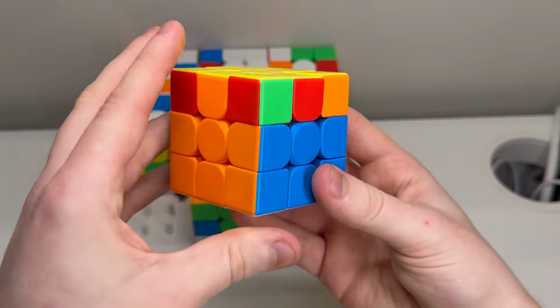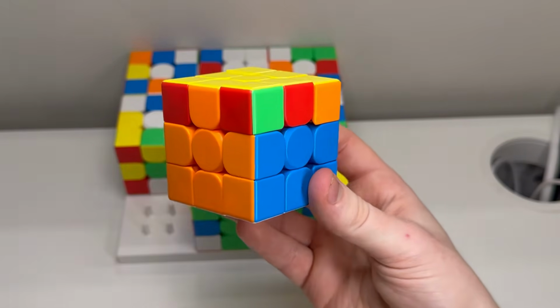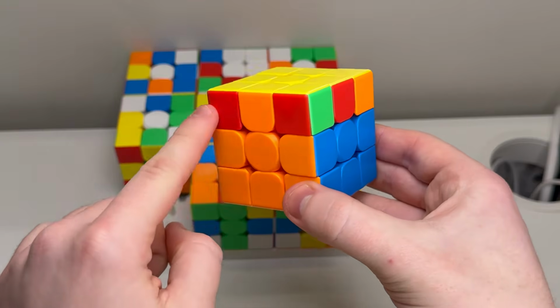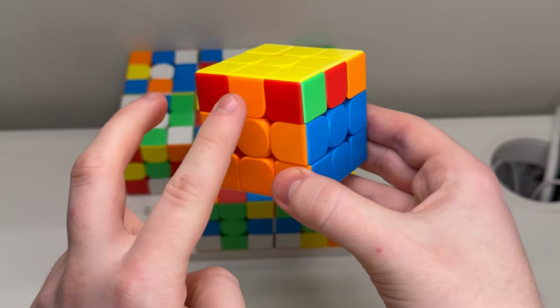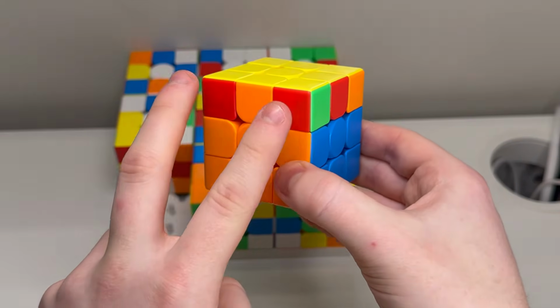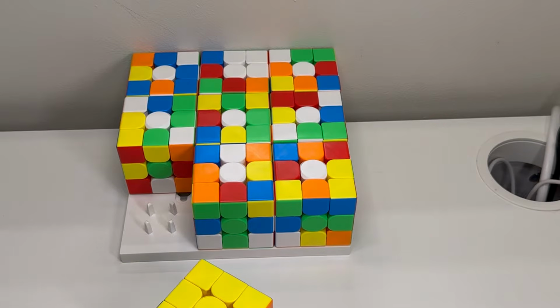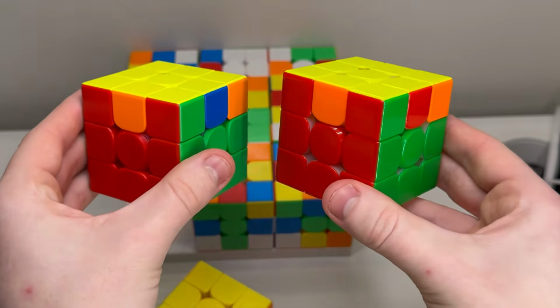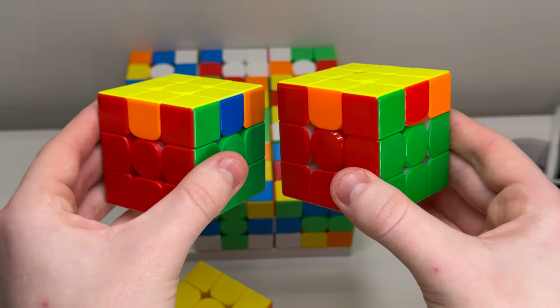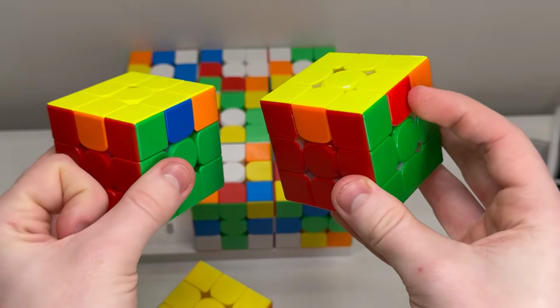Okay, so then PLL prediction. So this is the one we've got here. We've got these opposite colors here, which means this is a G perm. Now, there's 2 that it could be. So you've got these 2 cases here, and they look almost identical. The only difference is these colors on the side here.